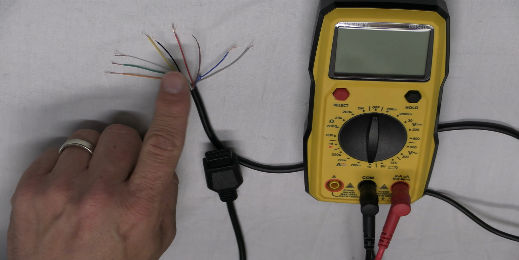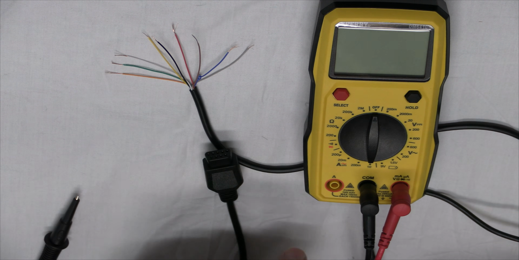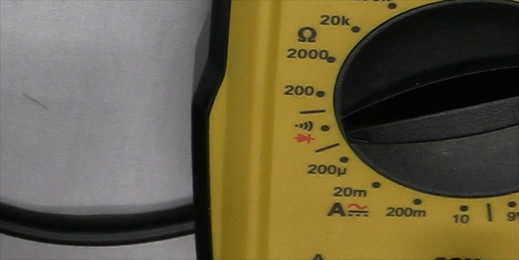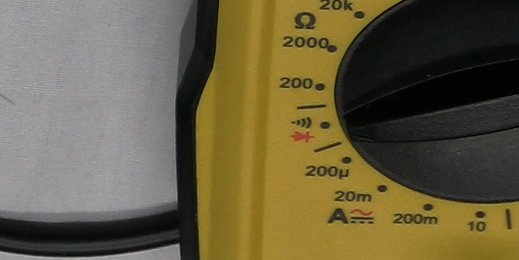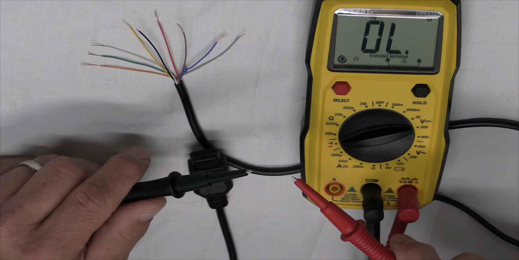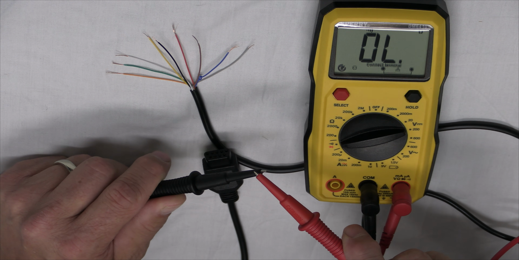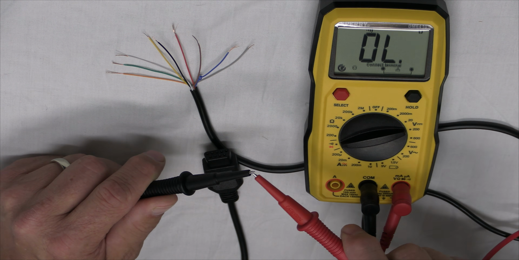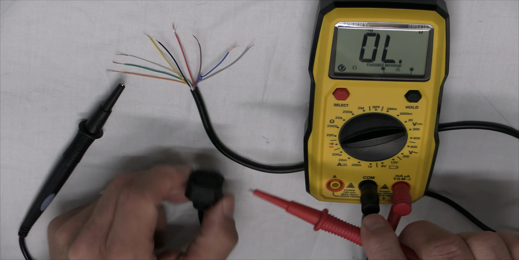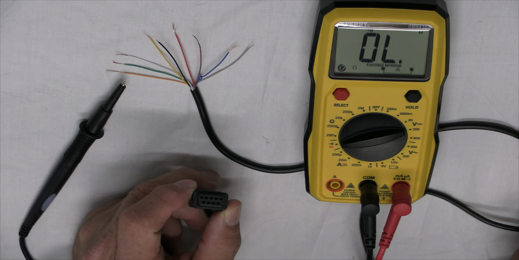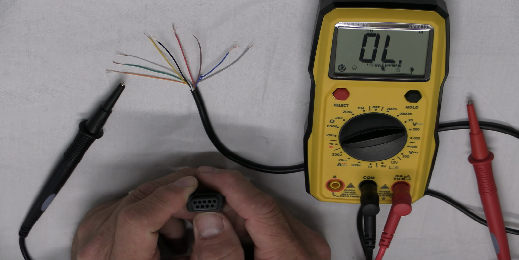Once you have all the shielding off these wires here, we're going to turn on our meter to continuity. Continuity looks like a little Wi-Fi signal that's kind of sideways on here. What that does is it makes it when you touch these 2 probes together, it beeps. Knowing that, we know that if we touch one of these wires here to one of these holes, we can find out which wire goes to which hole.